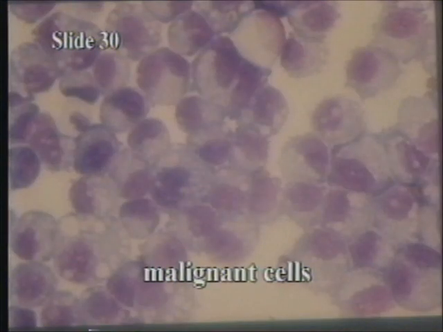These are malignant cells. These are a little more difficult. They are all individual cells, but the vacuoles are all over, and look at the nuclei. The nuclei are not uniform or smooth.